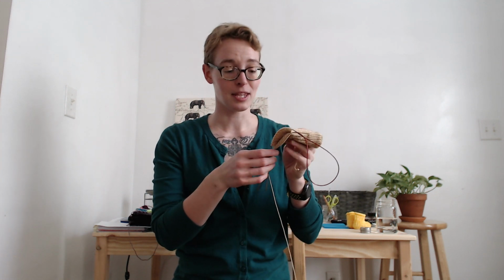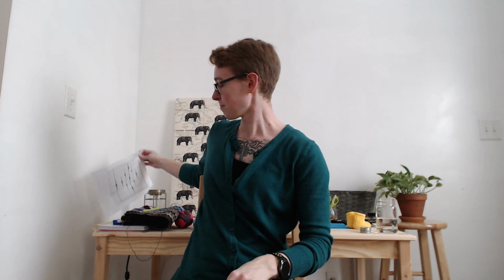Something else I did with this. So this pattern is a free pattern, so I have no complaints about it. I don't like to complain about free patterns, but the charts are not super easy for me to read. I think it's because of whatever software the pattern designer used. Again, I'm not complaining because it's free, but I find that they don't have enough contrast for me to really see what's going on. And I don't feel bad showing the chart off because, again, it's a free pattern.